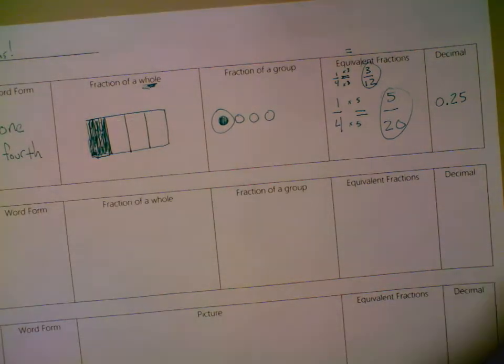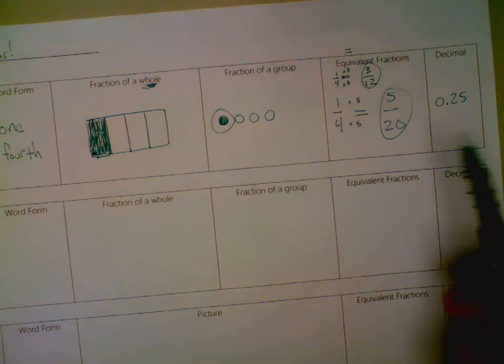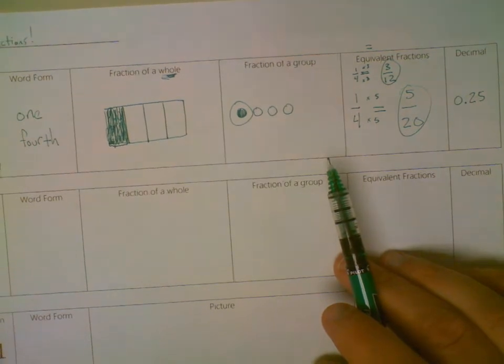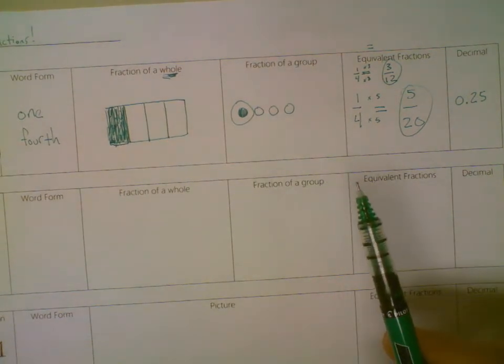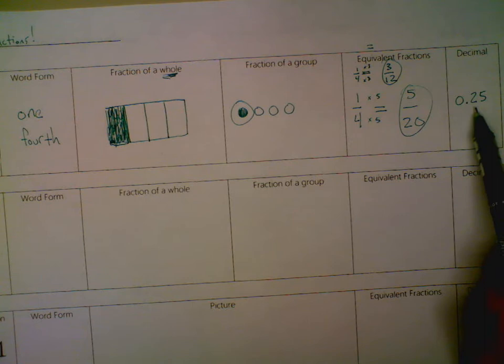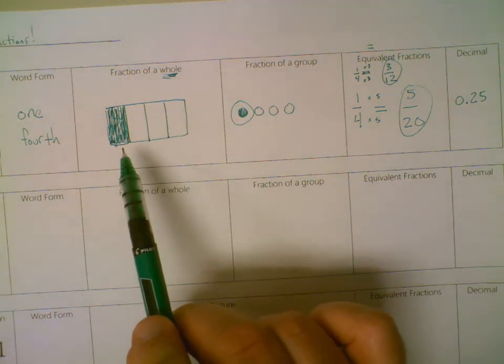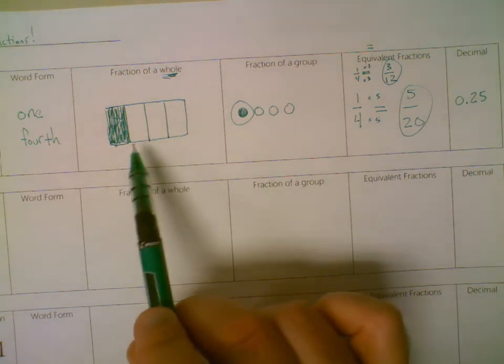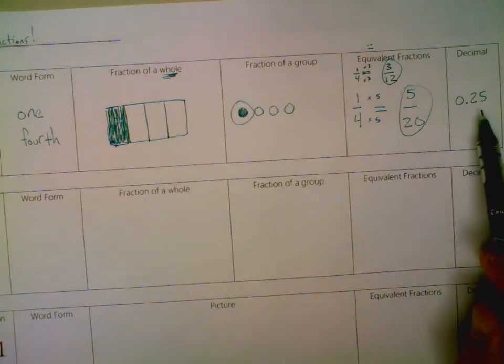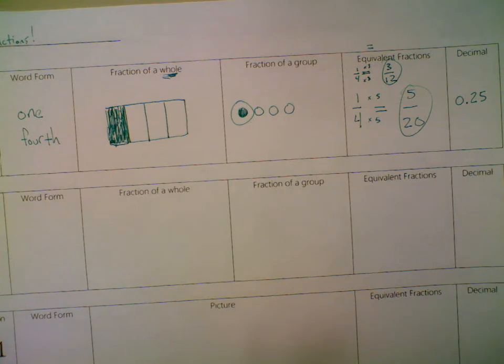And this is just kind of a starting point for decimals, but I think we mentioned that half as a decimal is 0.5, right? So if this is 0.25, it's less than half. And as you can see, we've got way less than half of this sandwich, right? So 0.25 is going to be your decimal, all right?